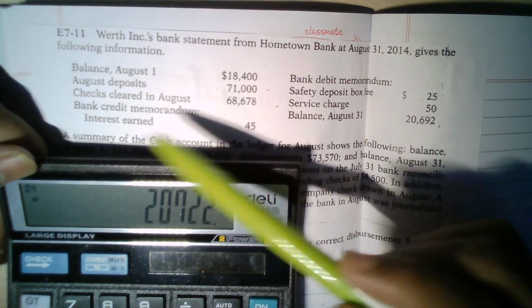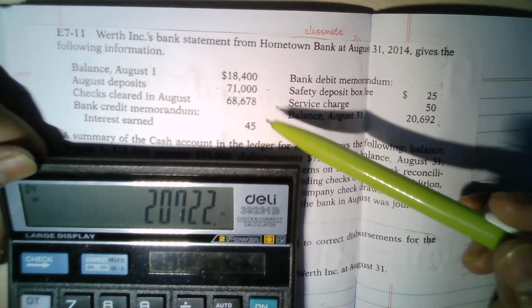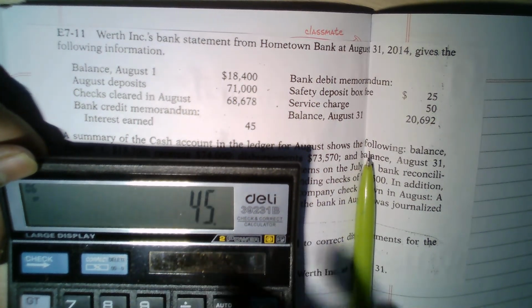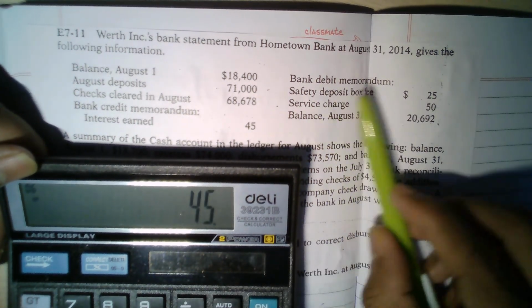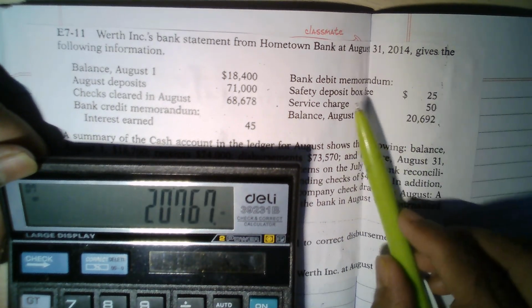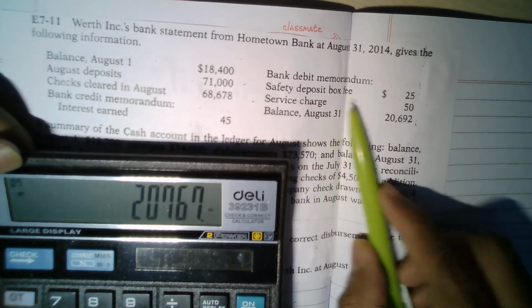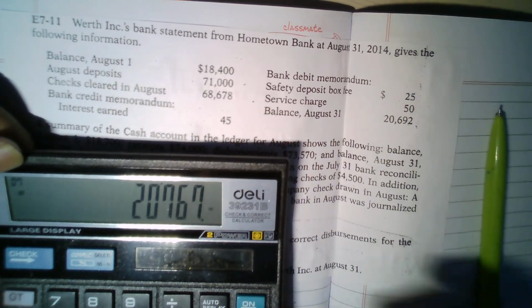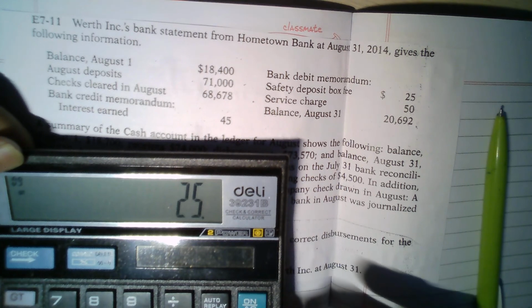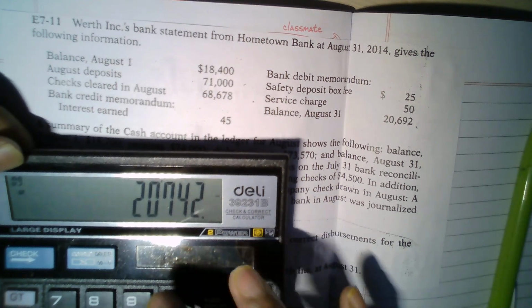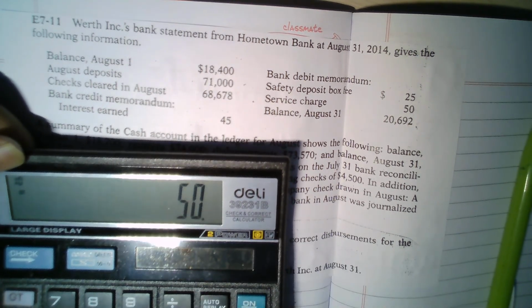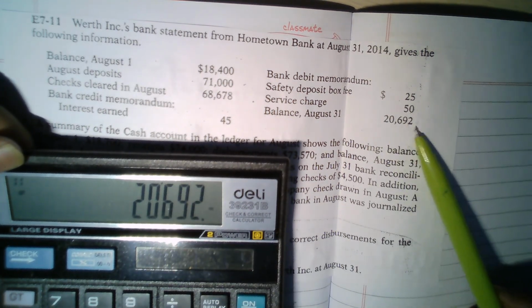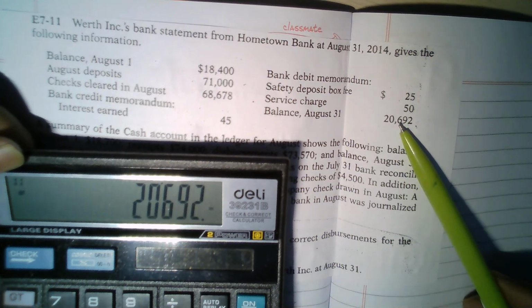Meanwhile, there is a credit memo. Interest earned: the bank is saying that some interest has been earned, that is $45. Let's add 45. It is quite less, but still we will add it. Meanwhile, the bank also collected some fees. Safety deposit fee is 25, and service charges is 50. So these will be subtracted, right? Minus 25 is the safety deposit charge, minus 50 is the service charge. So what is the total balance? 20,692. Exactly 20,692 balance is shown as per this.